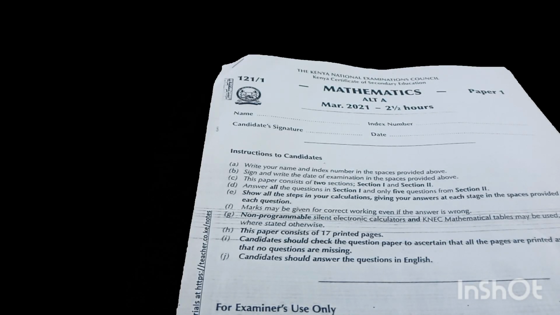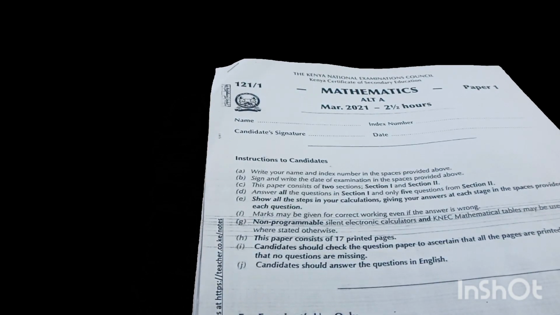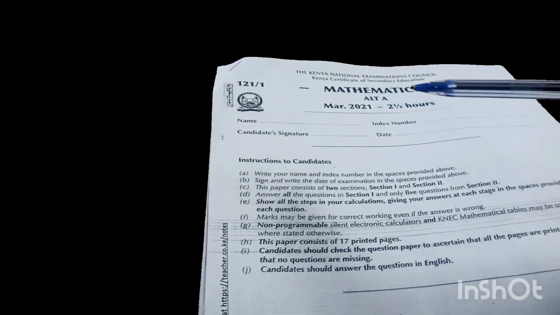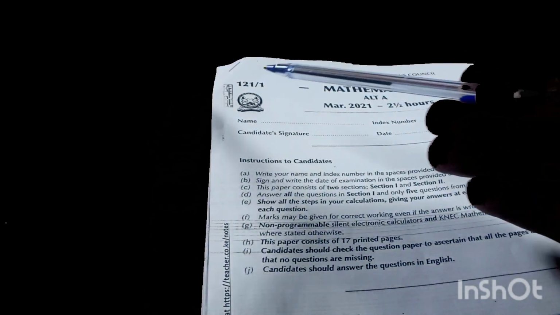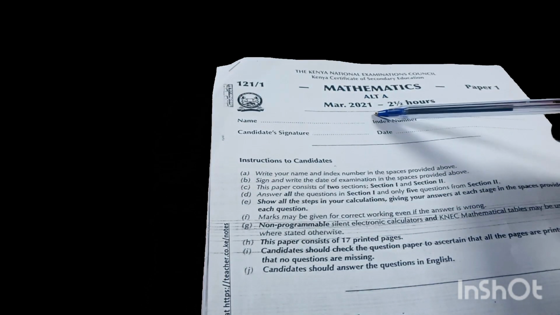This morning I want us to go through this paper. This was a KCSE paper done in the year 2021, and it's mathematics paper 1, code 121/1. I will take you from number 1 to number 7, and I believe we are going to understand how we approach some of these questions.